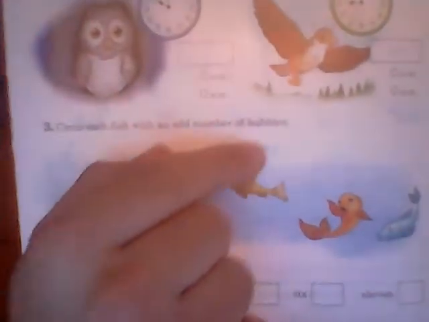Next, you see these fish here. And here they're all blowing bubbles. These bubbles, bloop, bloop, bloop. And what they want you to do is circle the fish with an odd number of bubbles. What does that mean? That means an impar número.